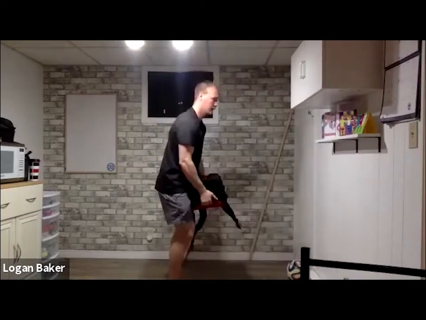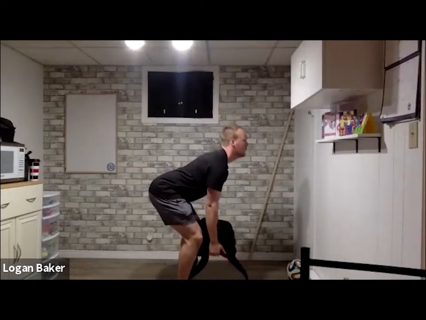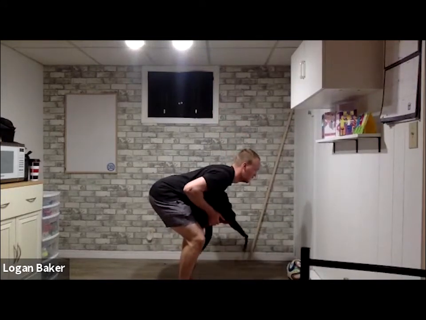Take the bag down. Good hip hinge position, chest up, back arched, 2-second holds.